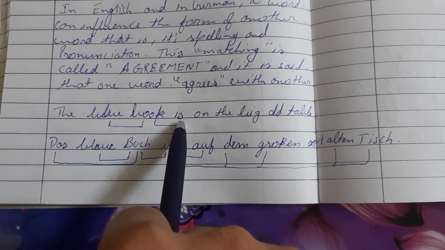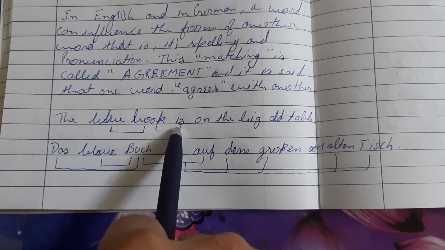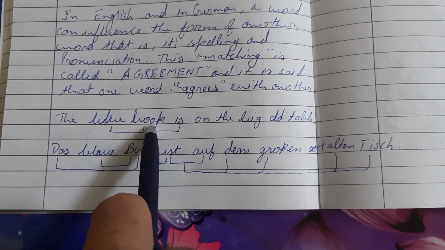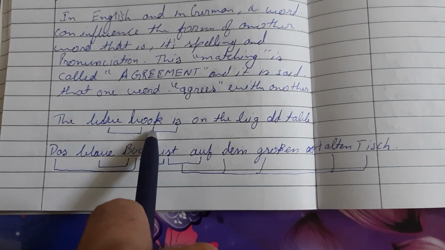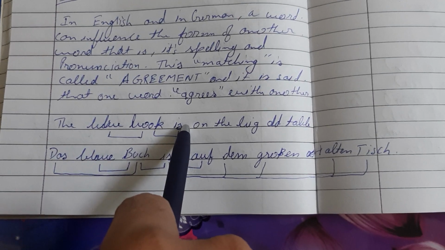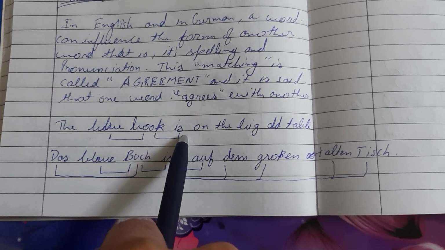It influences the word is. If it were books, it would become plural, and that would influence the next word is to become are.